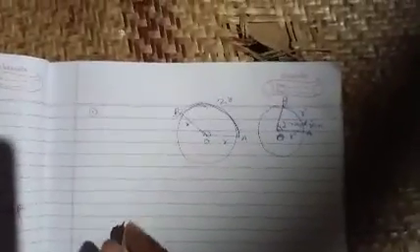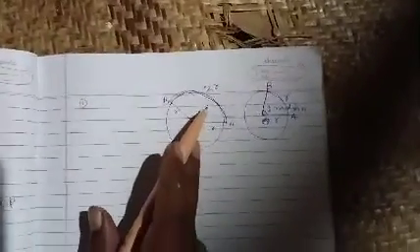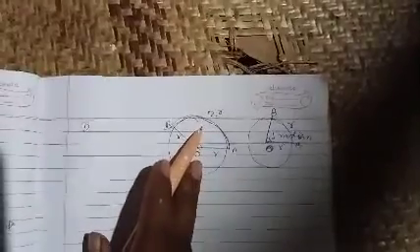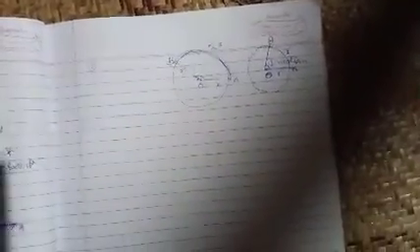If this arc length is 2r, where the radius is r, then the angle subtended by this arc at the center of the circle is called 2 radian, because the arc length is 2r. If the arc length is 3r, then the angle at the center will be 3 radian. If the arc length is 5r, then the angle subtended by that arc is 5 radian.